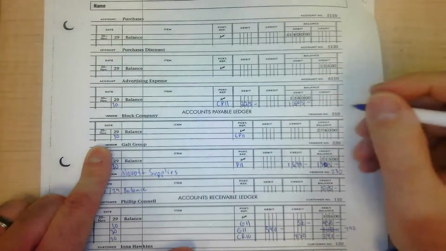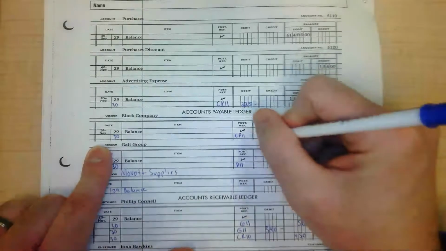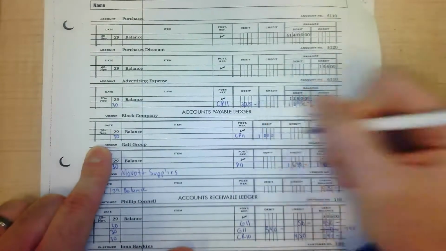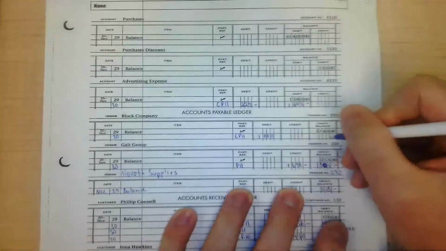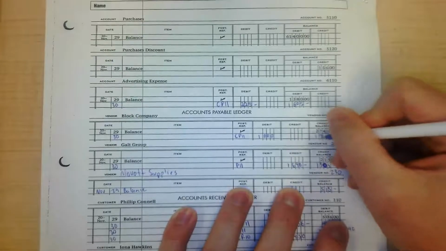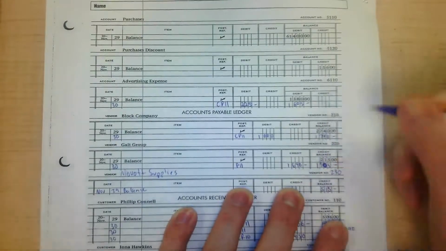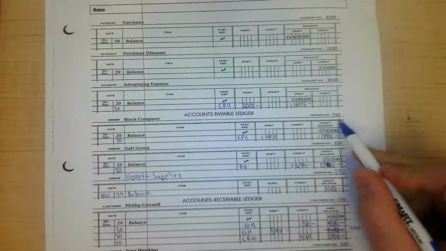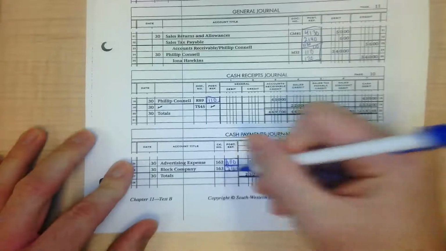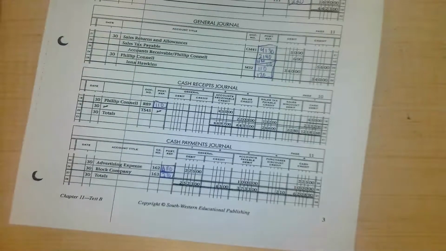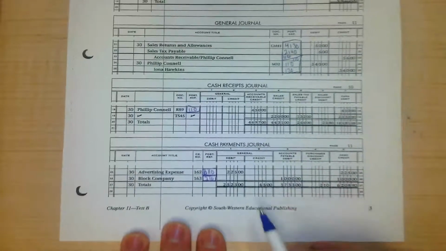It's a $1,000 debit, which brings the balance to 1740. Vendor number 210. All right. So that was all of the individual items posted to their ledgers.